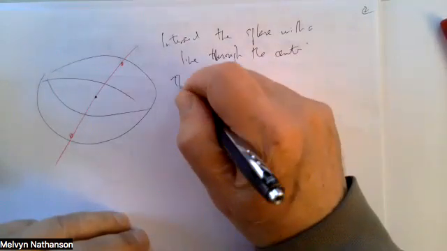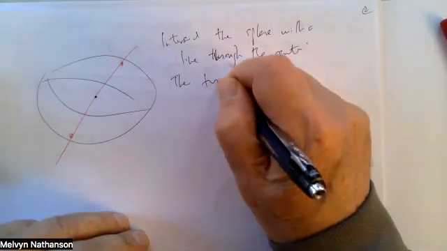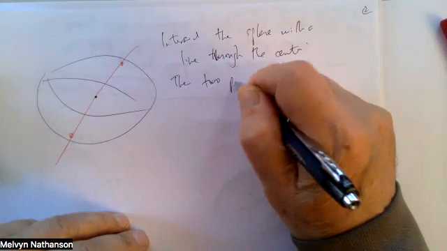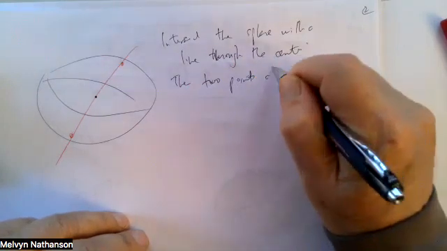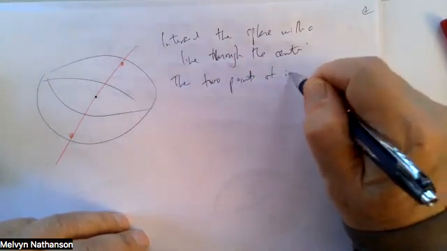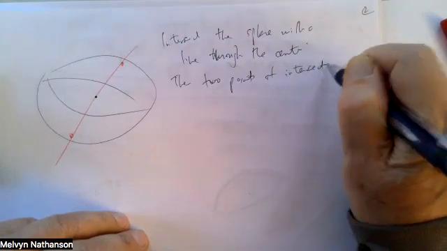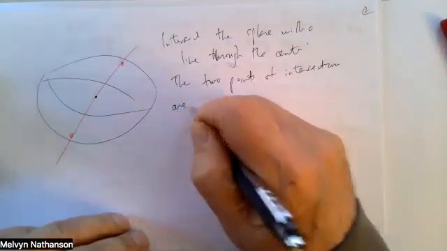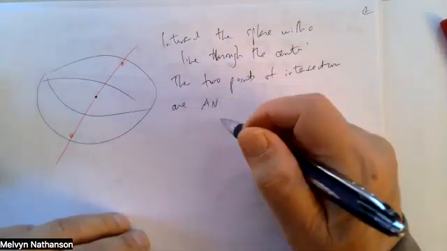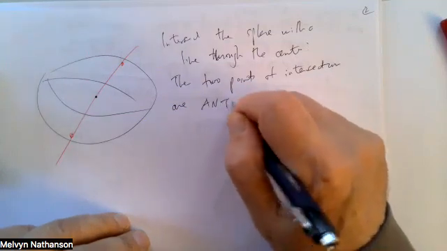There are 2 points that intersect. The 2 points of intersection are called antipodal points.